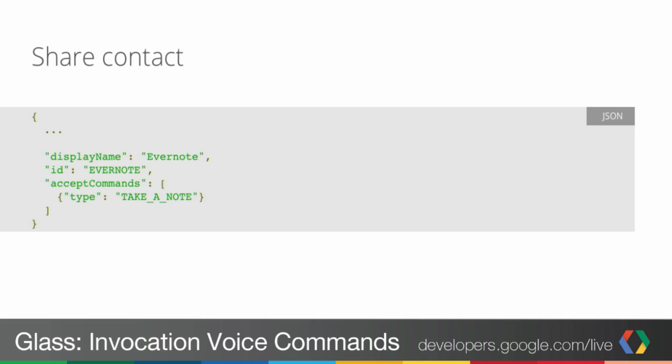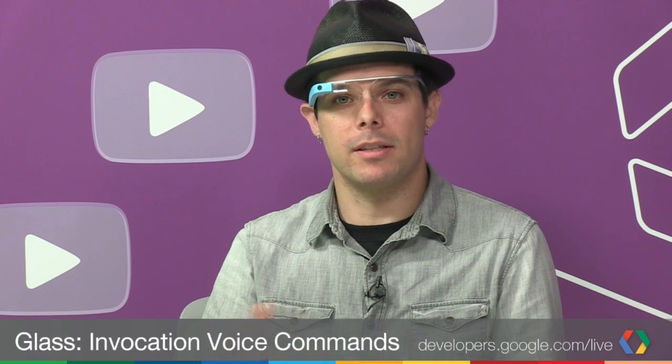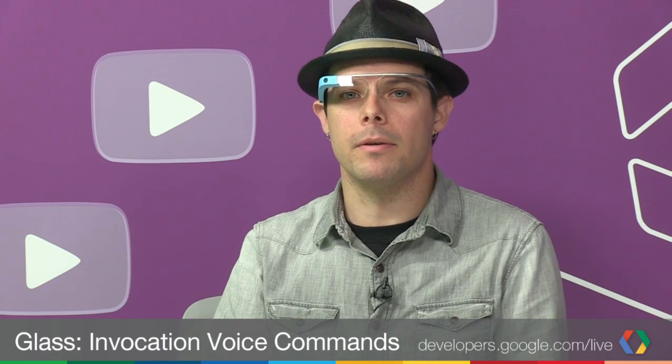Pretty cool, huh? Now, a couple notes about this. First off, if multiple Glassware want to use the same voice command, let's say take a note, then the user will have to specify the service, but it's really easy. All they'll need to say is OK Glass, take a note with Evernote, and they'll be prompted to do so with a list of the services available.